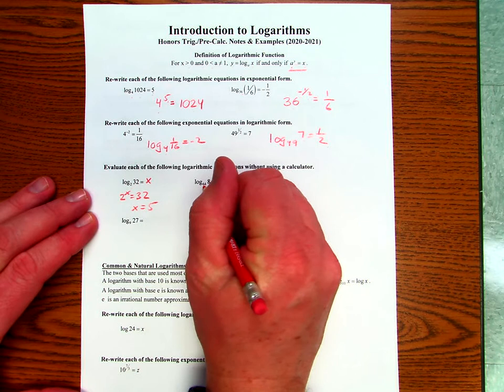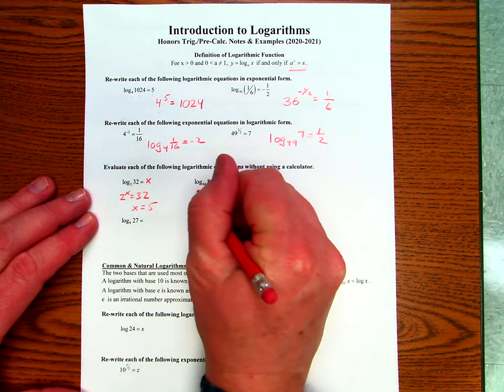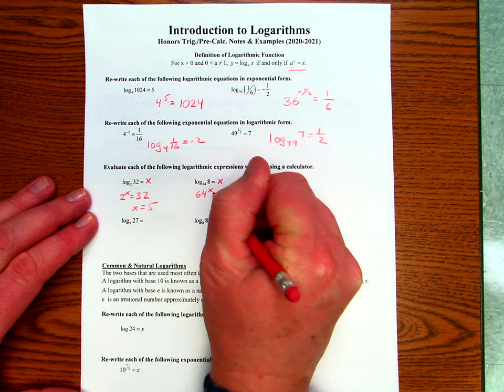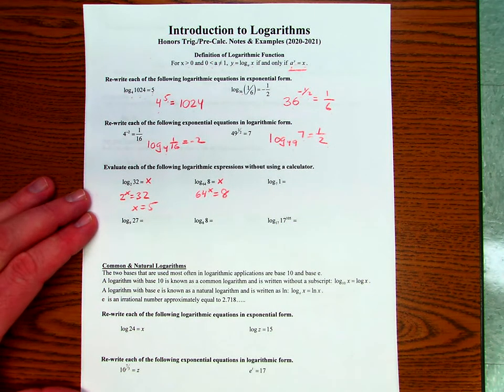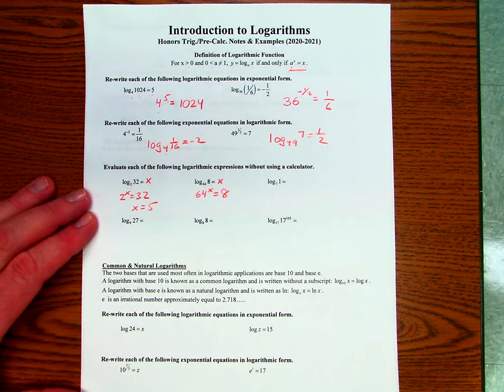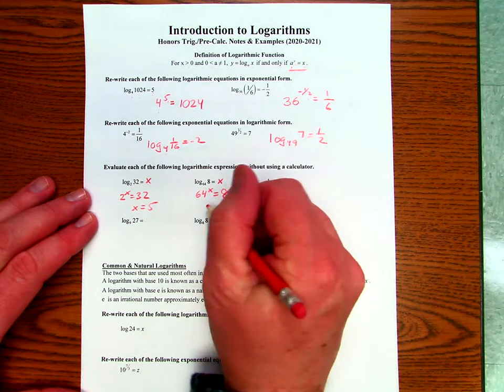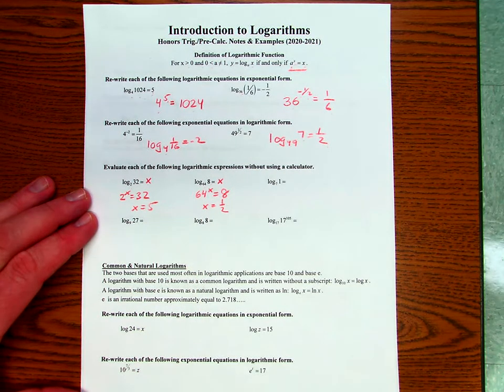Okay, 64 to the what power gives you 8? If you can answer it as is, great. If not, you can make an equation out of it. And then once you have an equation like this, you can treat it the same way we did day 1. We spent a day talking about how to solve these types of exponential equations by making both sides powers of the same base. So that's going to be 1/2. To get from 64 to 8 by using exponents is 1/2 power or square rooting.